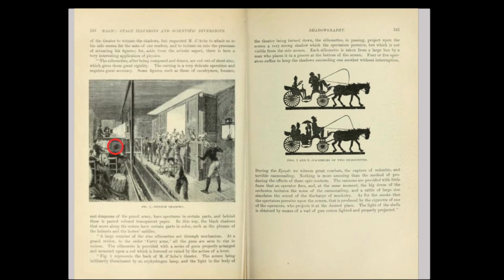Because if we go back to this picture here, these stage hands would obviously be moving these along the screen here, creating a moving picture. Back in Victorian times, that's pretty impressive, right? This is before TVs existed. So that would have been pretty mind-blowing to the average person.